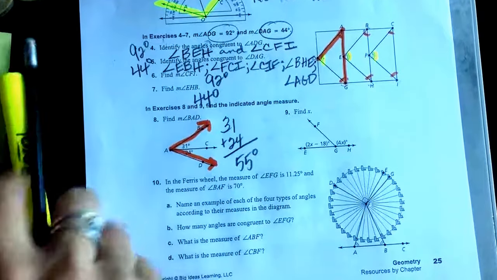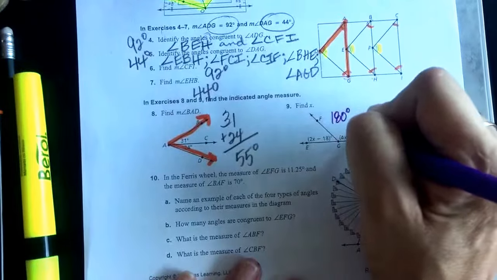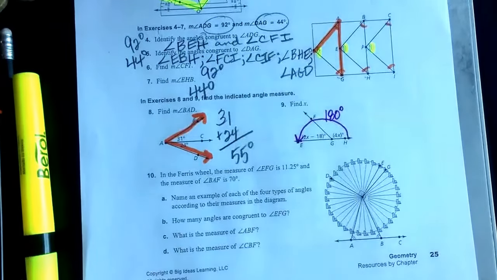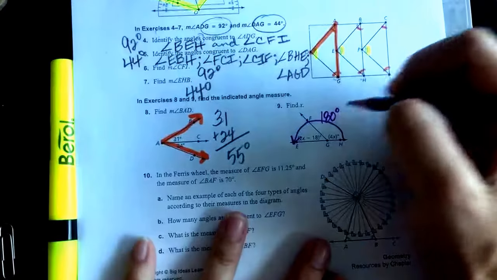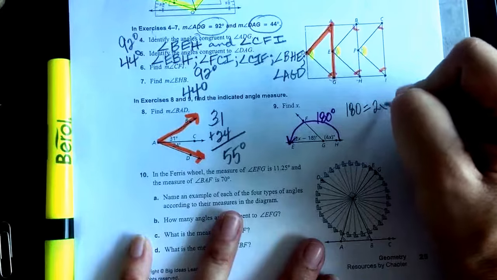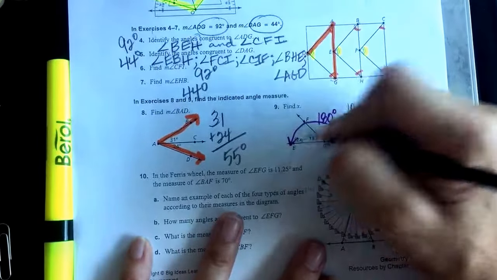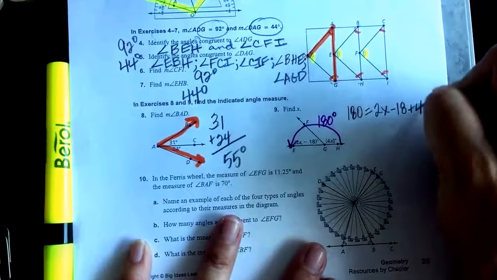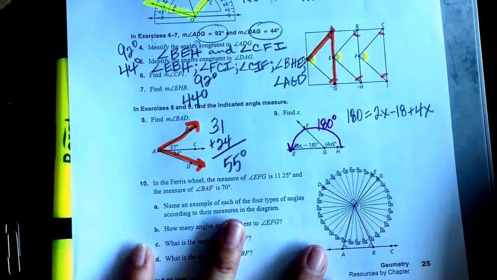The one thing that I noticed on some people that didn't do 9 is that they had written something about 180 degrees because this is a straight angle, and that means that the angle itself is going to add to 180. So if that's the case, this is like the problem that we did in our notes packet. I'm going to put together the 2x minus 18, that's this left side angle, and the 4x on the right. And when I put both of those together, that's what's equal to the total of 180 degrees.